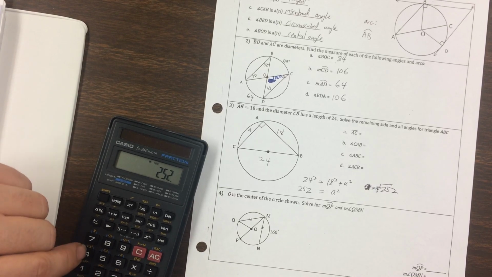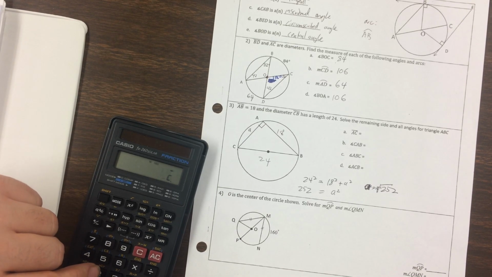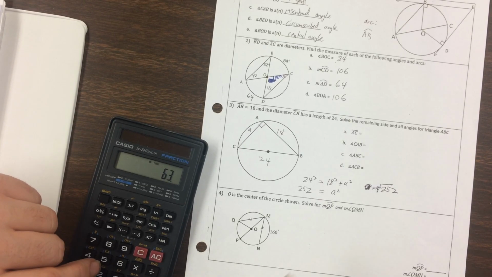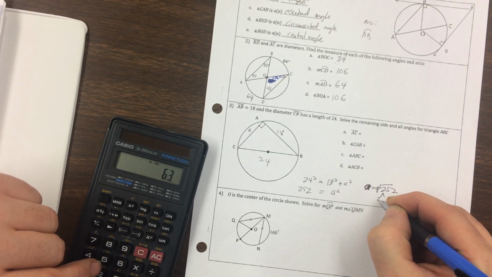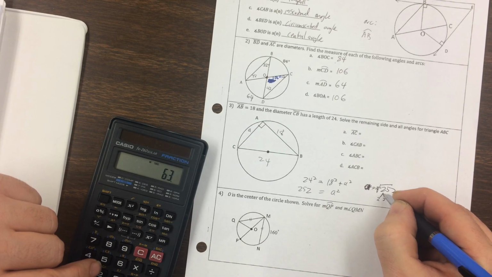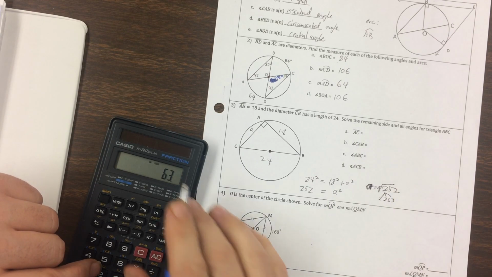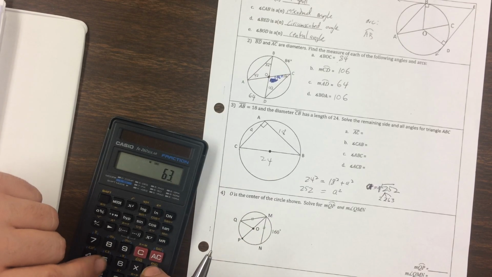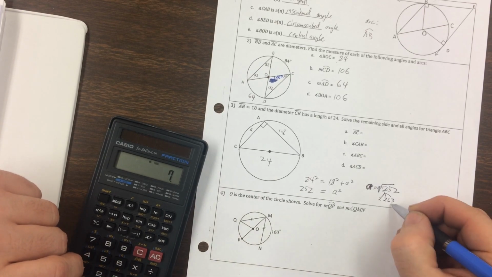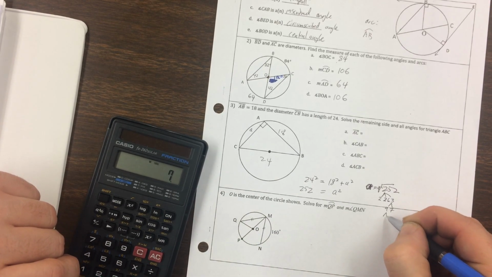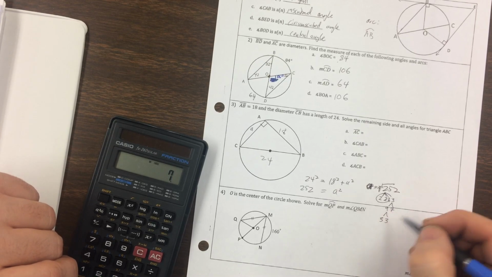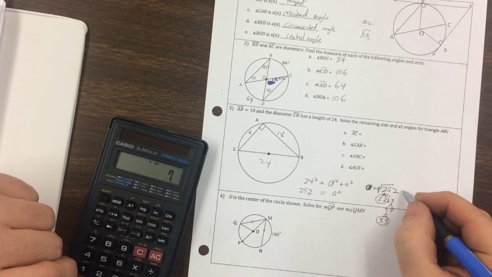So let's see, I can divide that by 2 again. This is going to be 2 times 63. 63 is going to be divisible by 9. 9 times 7, and this is 3 and 3. So I've got 2, 3, and 7.